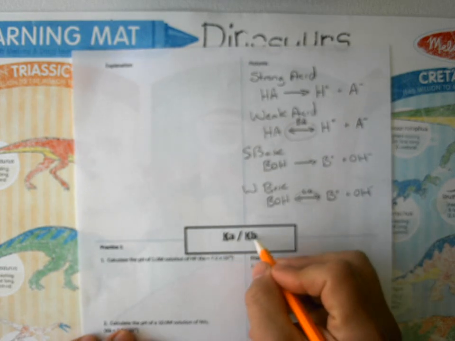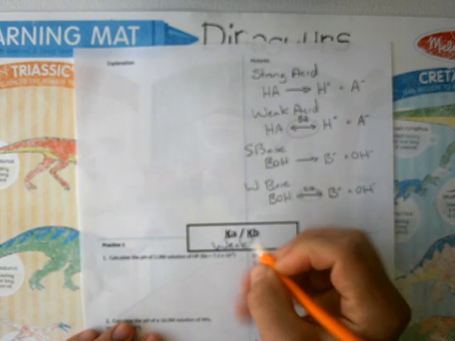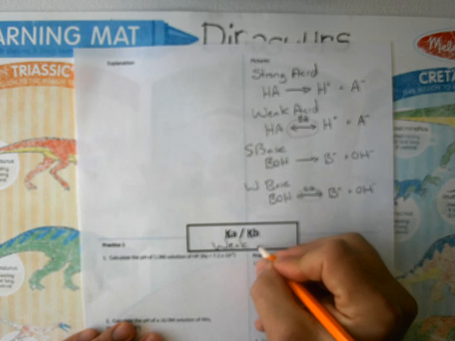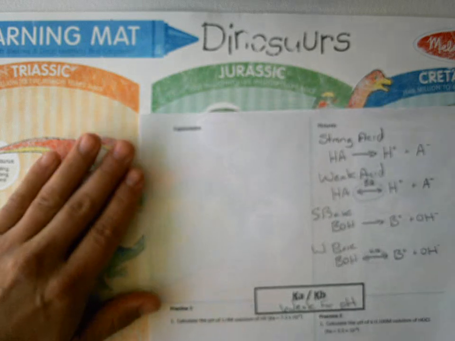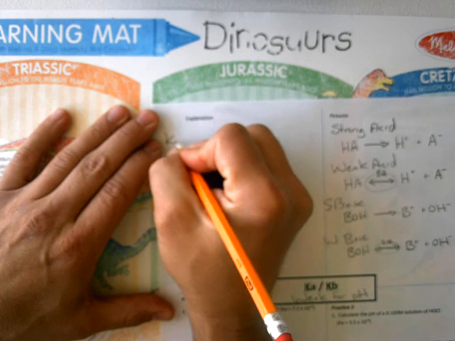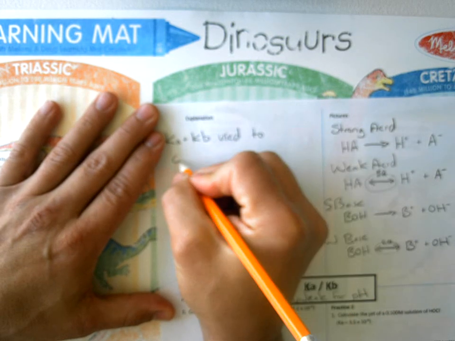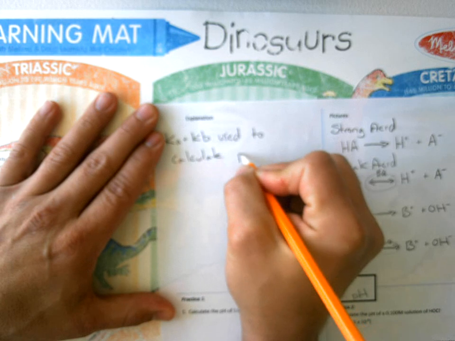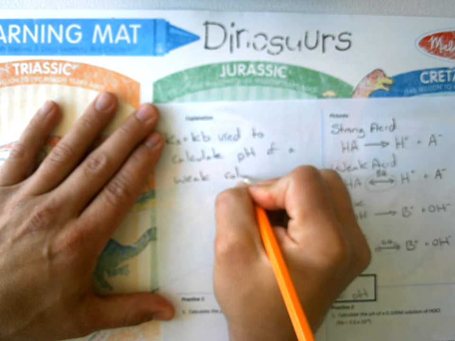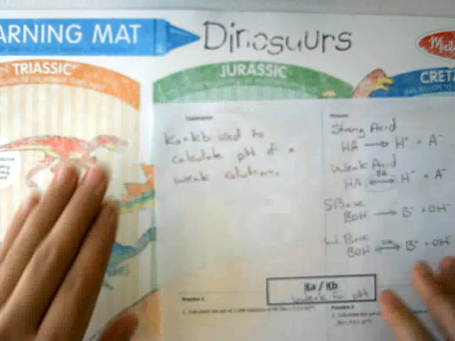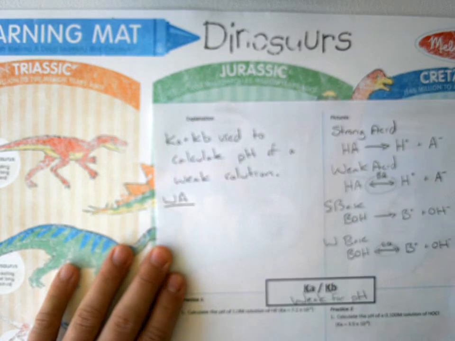So Ka and Kb are the equilibrium constants we use for a weak acid and a weak base for pH. Ka and Kb are used to calculate the pH of a weak solution. So that's where we have them. Now let's go to a weak acid really quick. I want to revisit what Ka would represent.